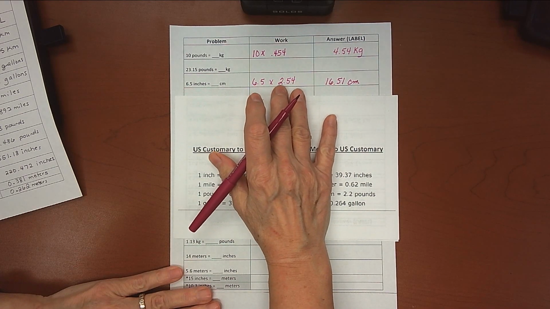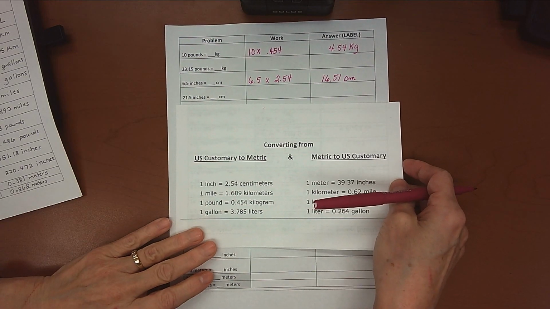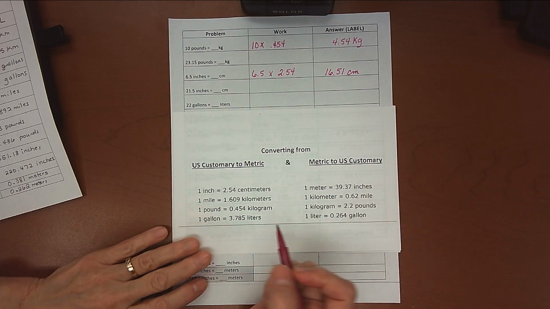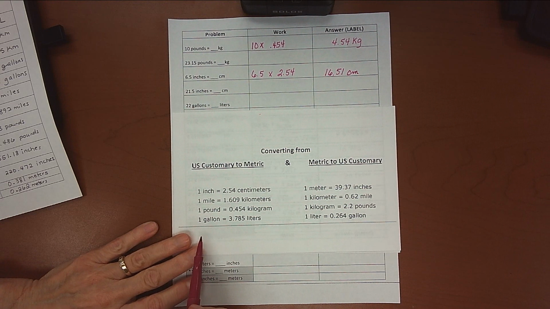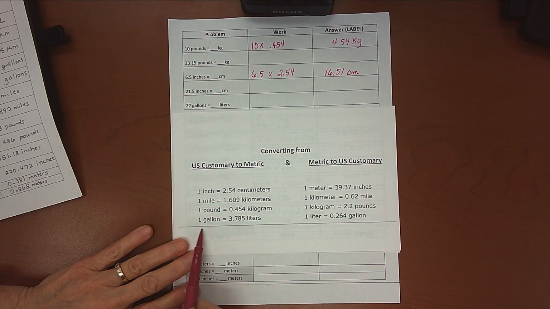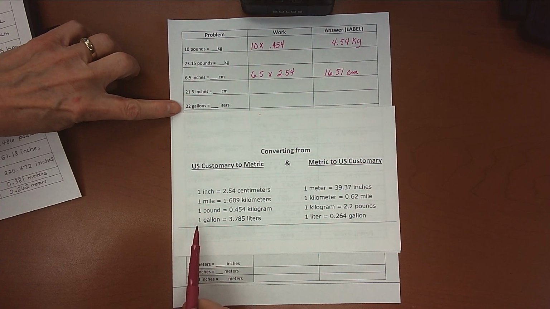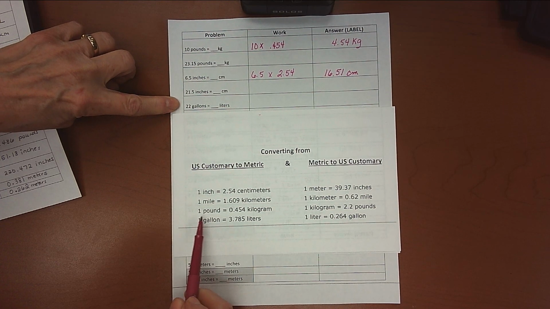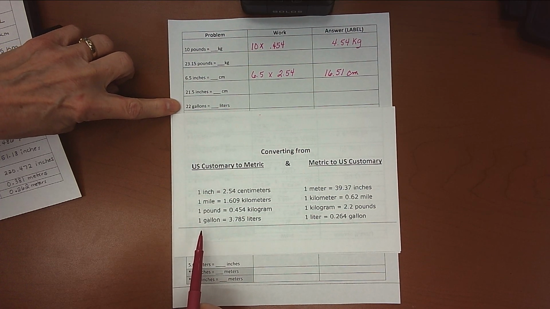All right, again, skipping the next one, and I'll have you come back and do that in a little bit. And then 22 gallons is how many liters. So we look down here for a conversion factor that gives us gallons and liters, and I see it right here. And fortunately, again, the gallons, the one we know up here, is the one down here, which means this will be a multiplication problem.